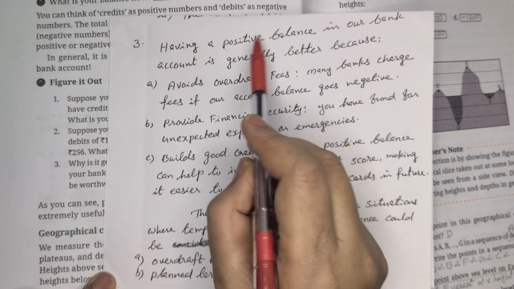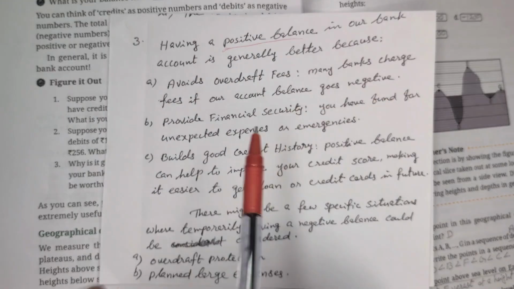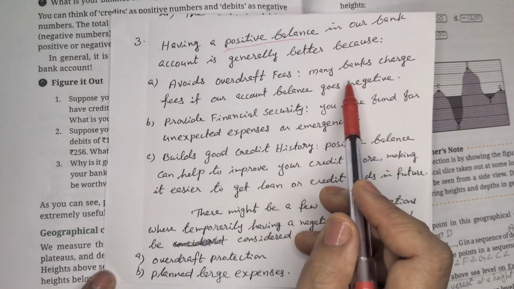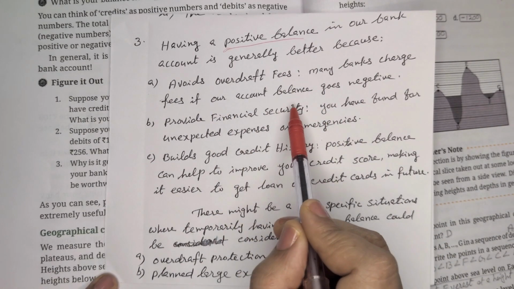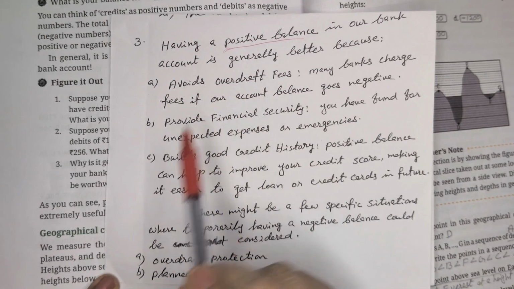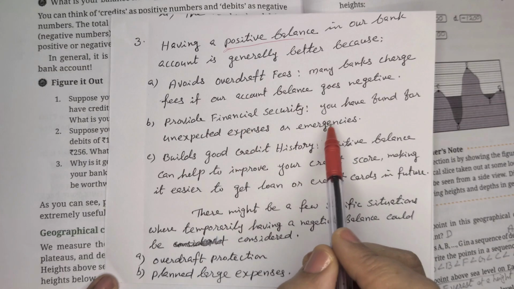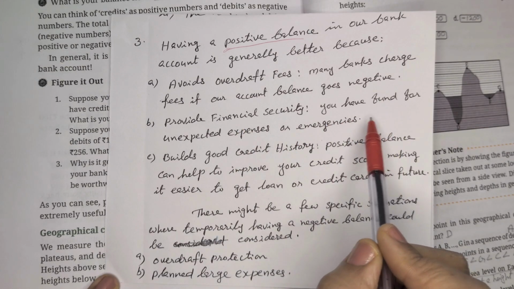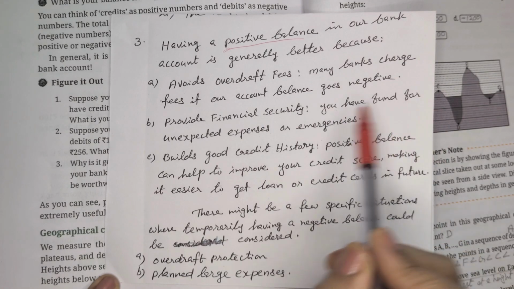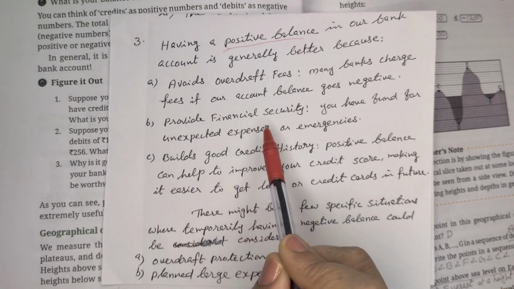Having a positive balance in our bank account is generally better. The reasons are: to avoid overdraft fees. That means many banks charge fees if our account balance goes negative. Another is to provide financial security. We know that if there is some money in our account, we always feel it is there for something. For unexpected expenses or any emergency, we are safe.